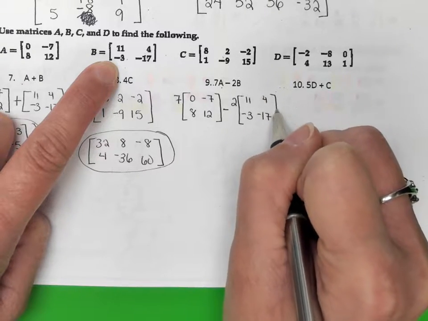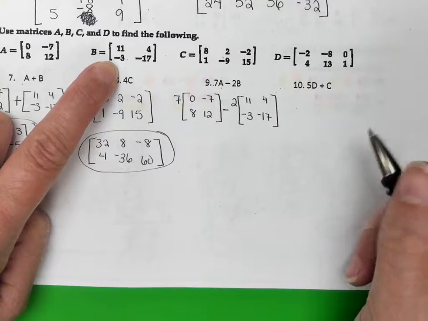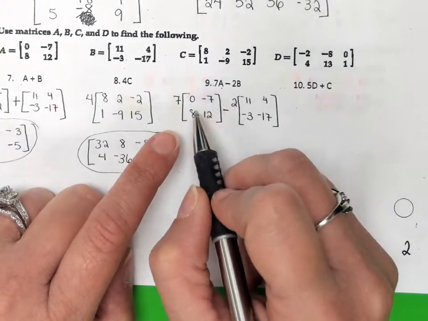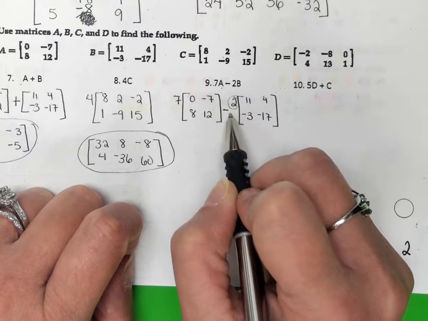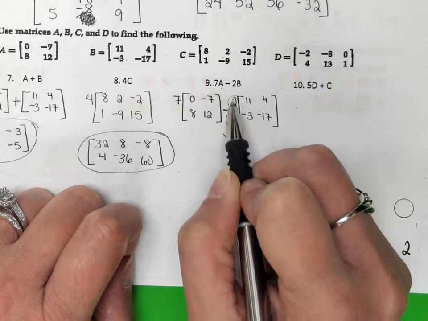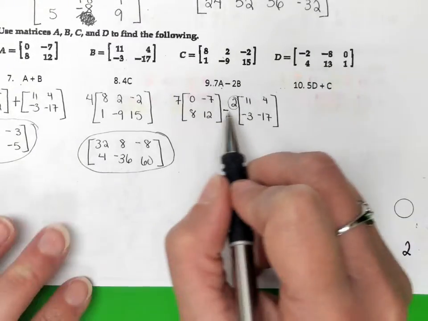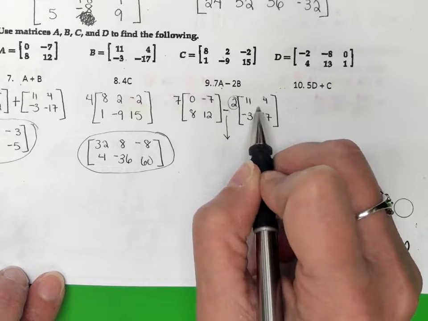Sweet. Okay, now look, here's the thing. You ready? When you multiply by a positive 2, pull this subtraction down. The subtraction needs to come down. You multiply by a positive 2, because if not, you change the whole meaning of this. Just take this 2.